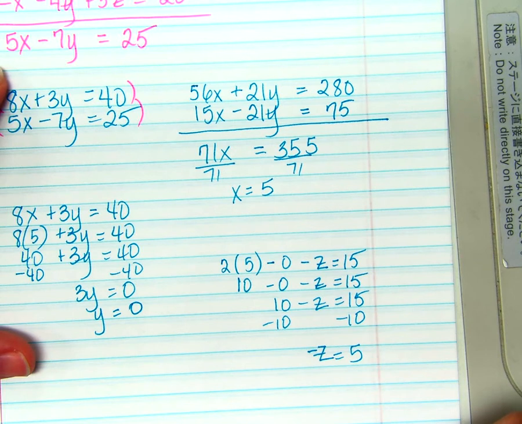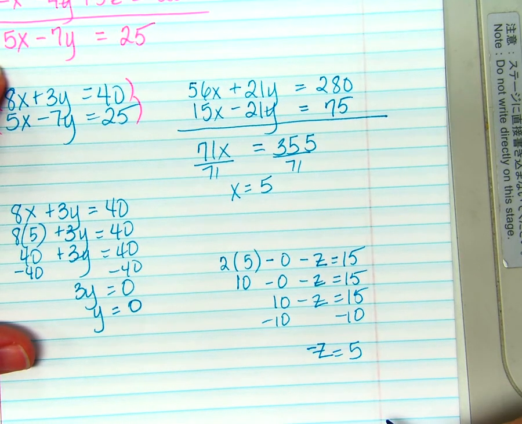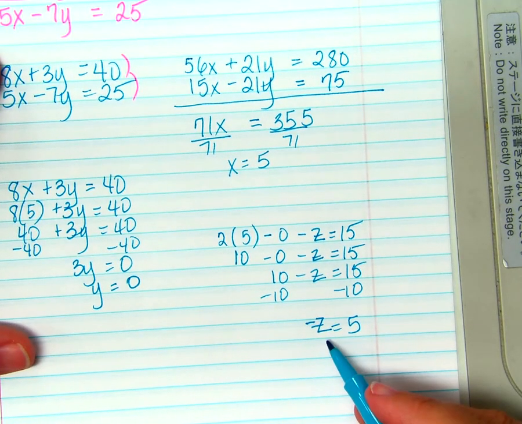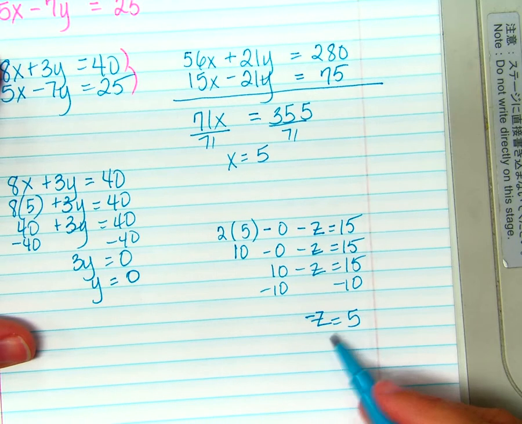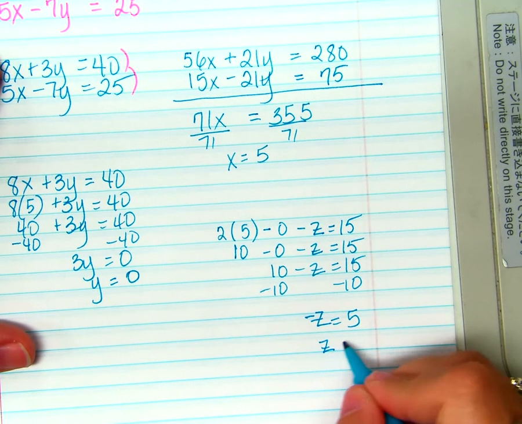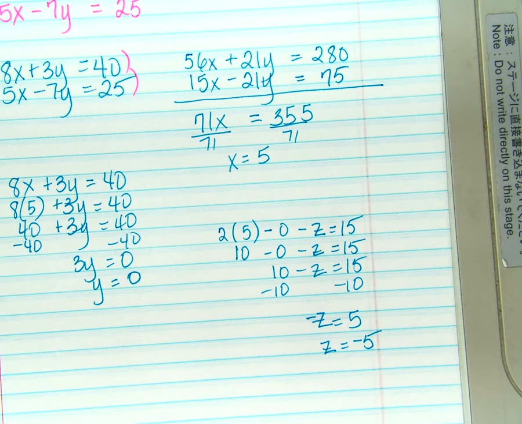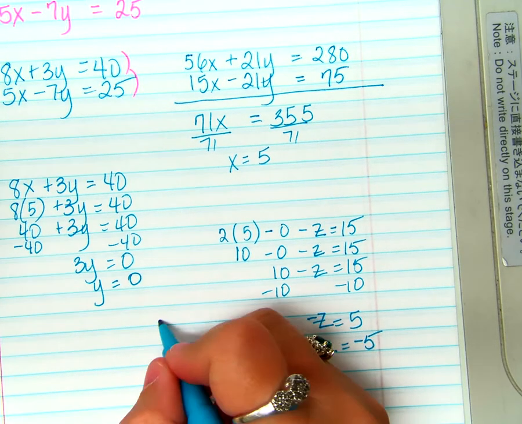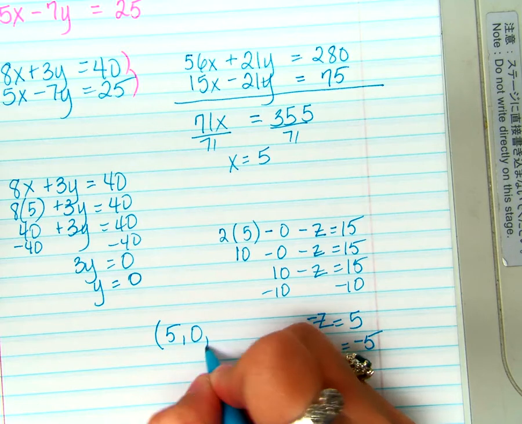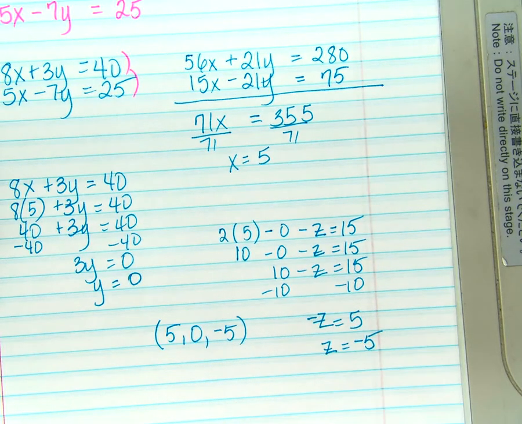Is that my answer? But I need z by itself. It's negative. That's not okay though, right? So z equals negative 5. So what's my answer? 5, 0, negative 5. Is it right?